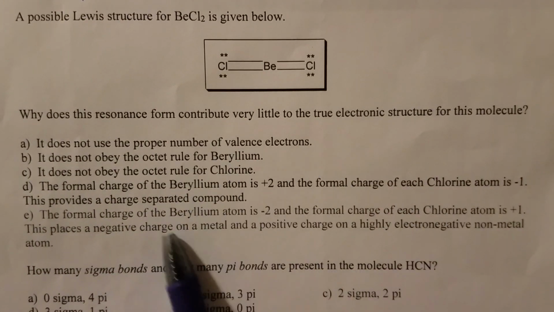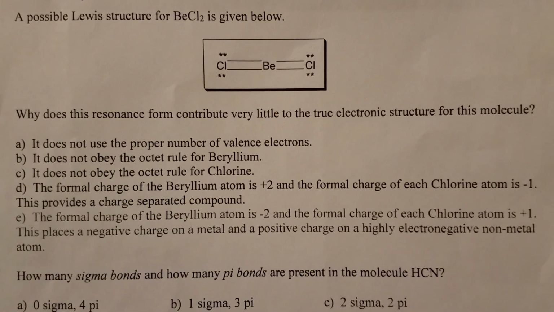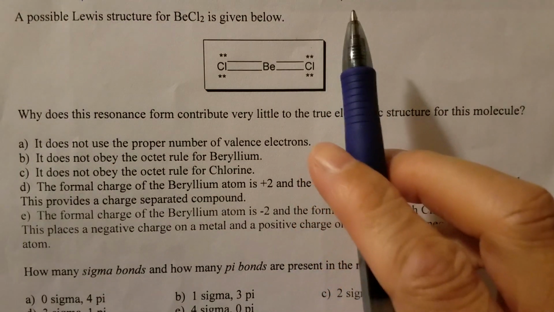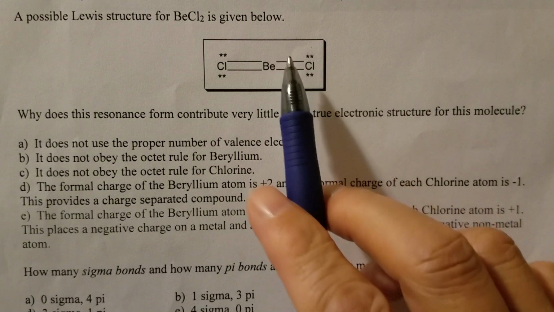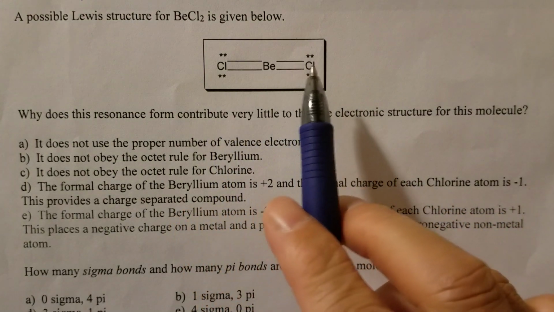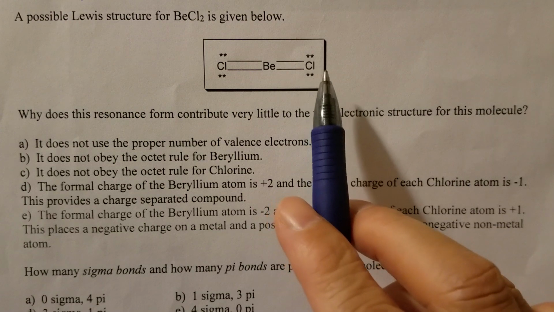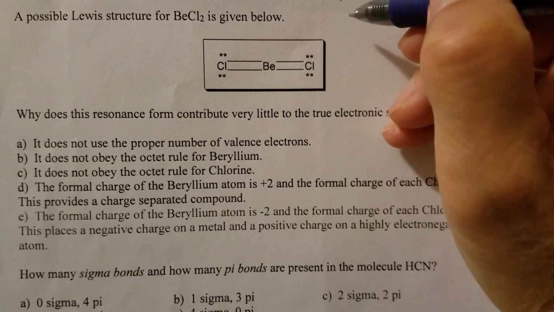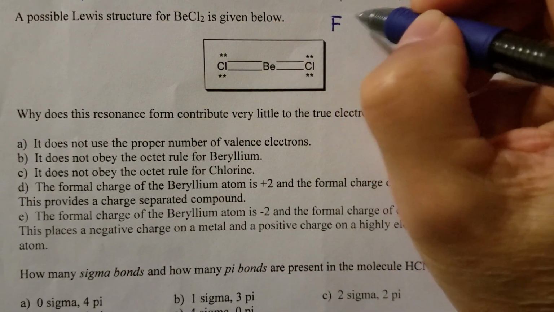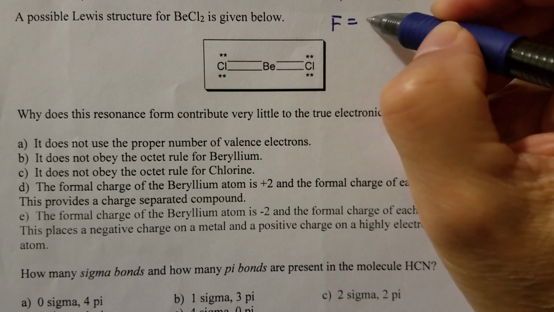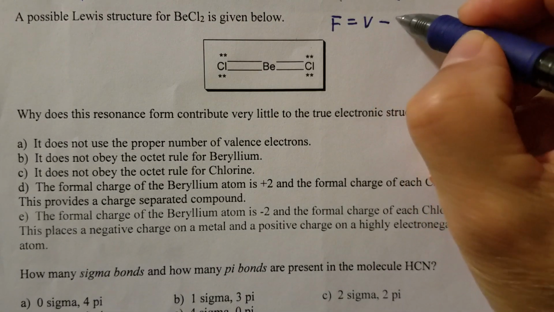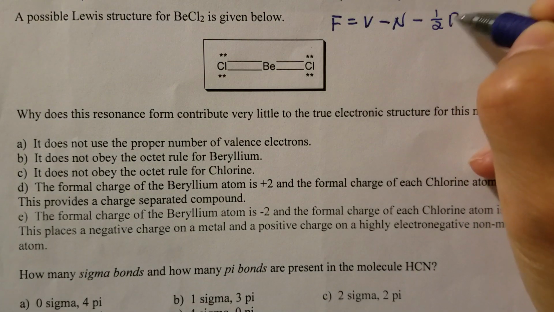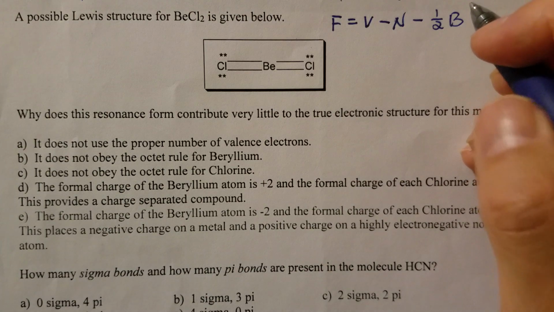Of course, we have different choices here. Please recall, when we talk about the stability of a given resonance structure, we need first to find the formal charges of each atom. The key equation for finding the formal charge is the number of valence electrons, subtracted by the non-bonding electrons, subtracted by 1/2 of the bonding electrons.